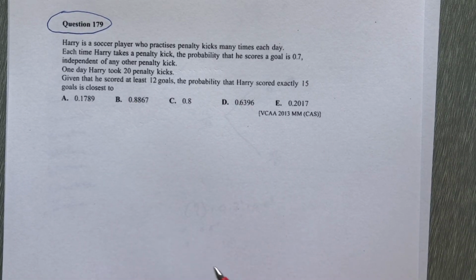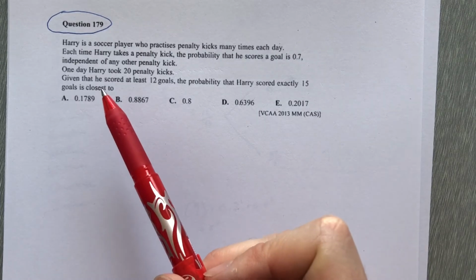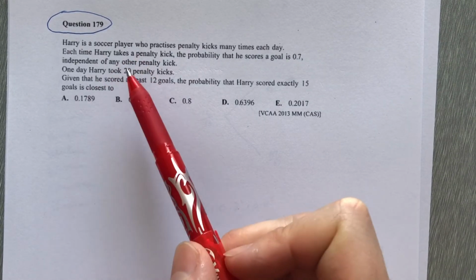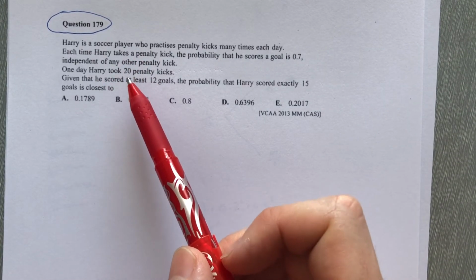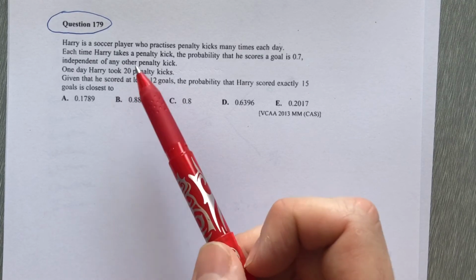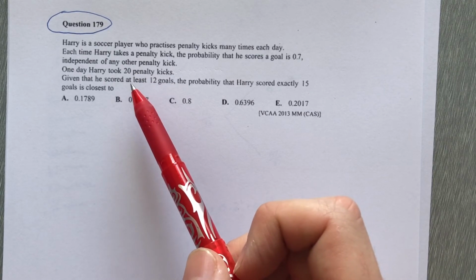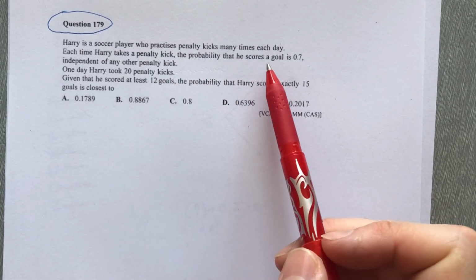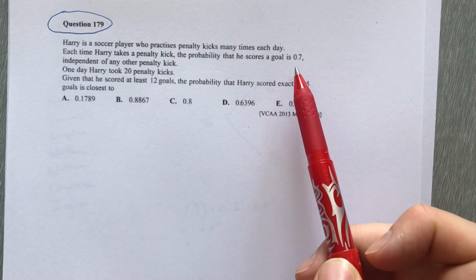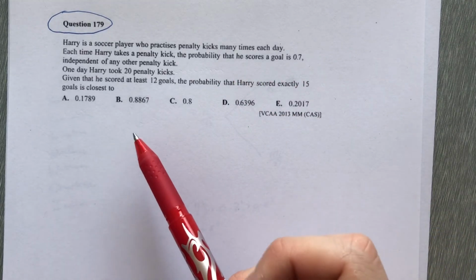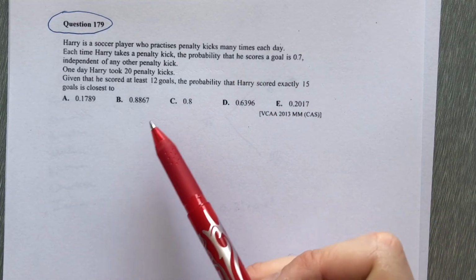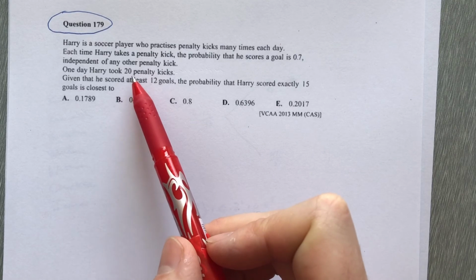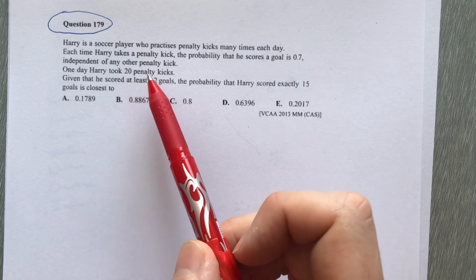Hopefully we can recognise that this is going to be binomial. Remember those 3 dot points that I had? We need to have independent trials of each other, so whatever happens in one trial doesn't impact the next one. That's true here. We need to have 2 outcomes, so a success or failure. In this case, it's scores a goal or doesn't score a goal, and that kind of situation has to be repeated. So we can see here it's being repeated 20 times.